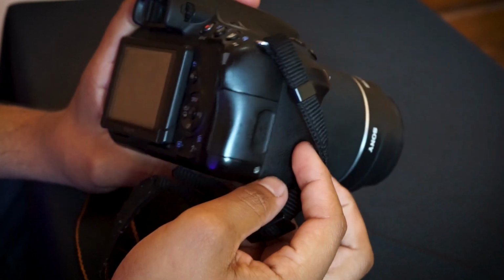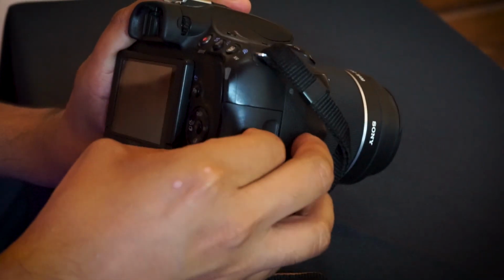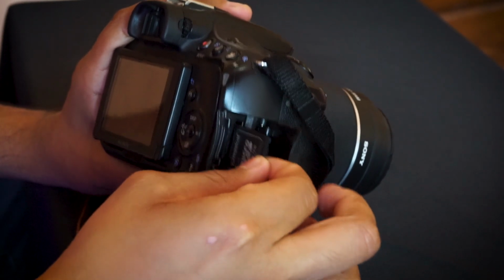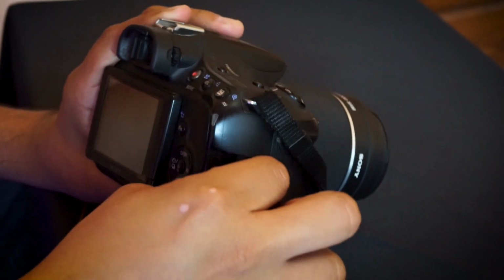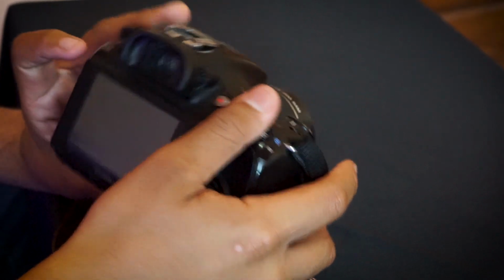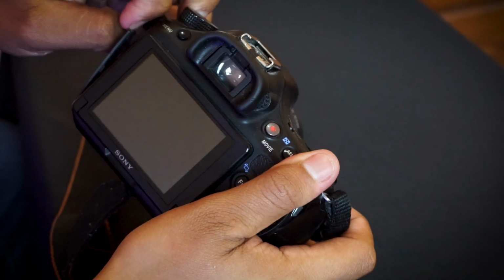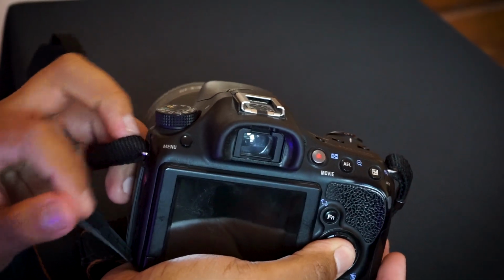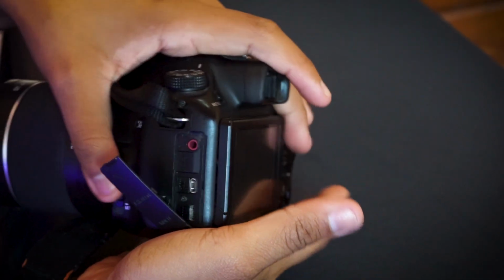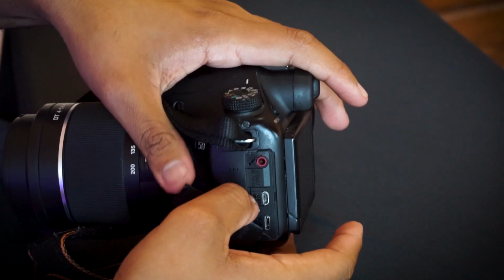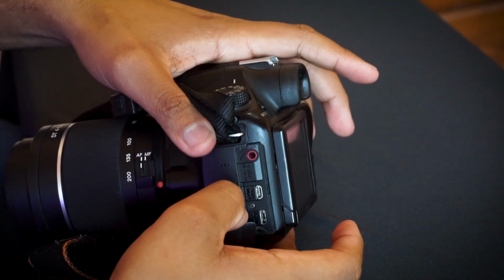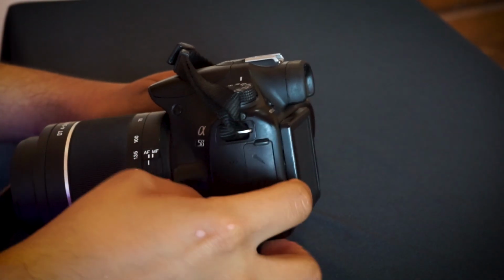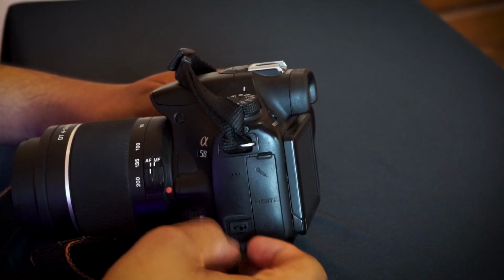On the right side we have the SD card slot, the SD card. On the left side, the HDMI, multi and microphone connections, and the connection for the remote shutter release.